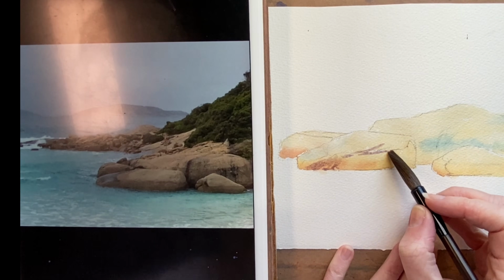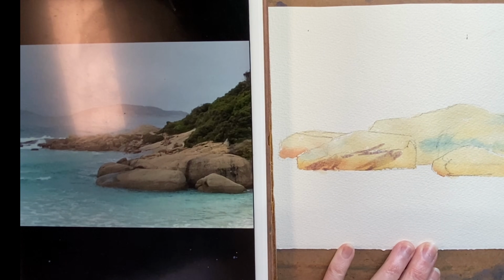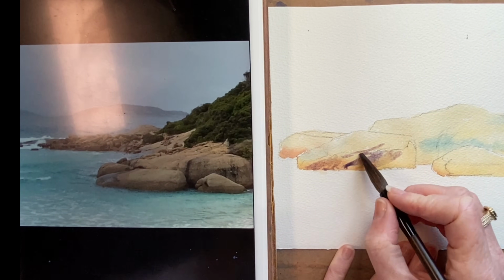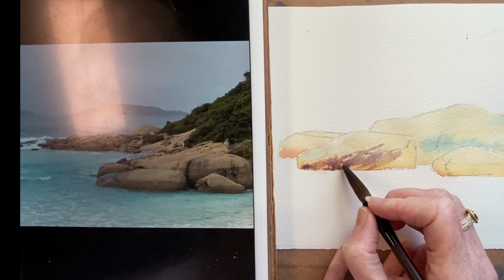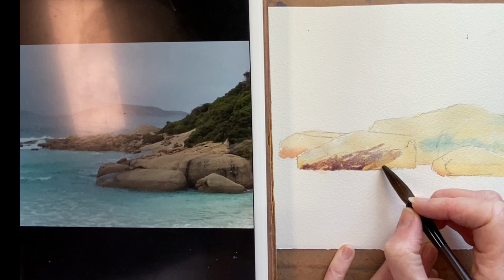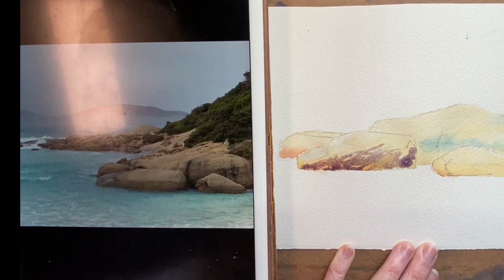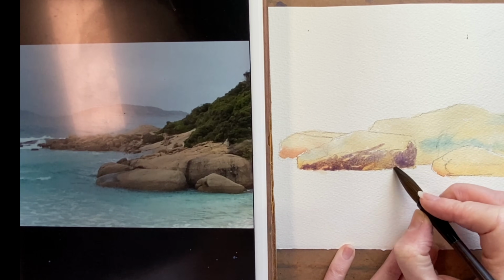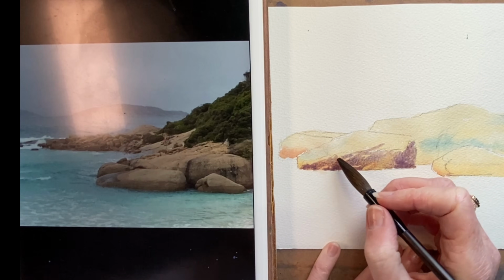Now I'm really careful not to just fill that whole shape with purple. I want to have some little bits where it might suggest that the rock juts out and catches the light, so I leave those without the mauve.